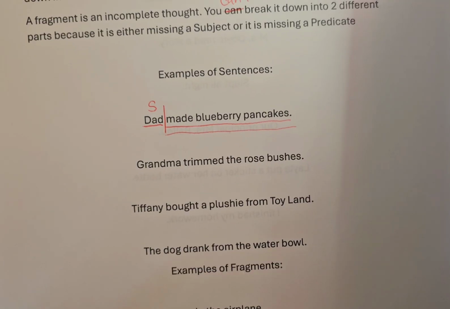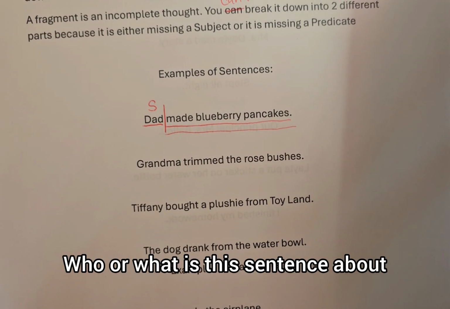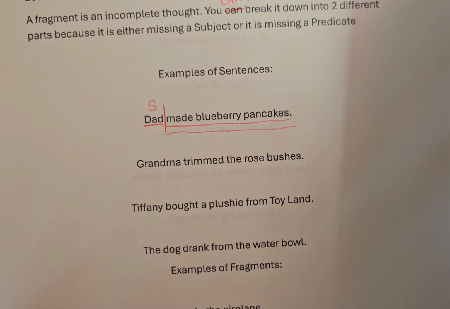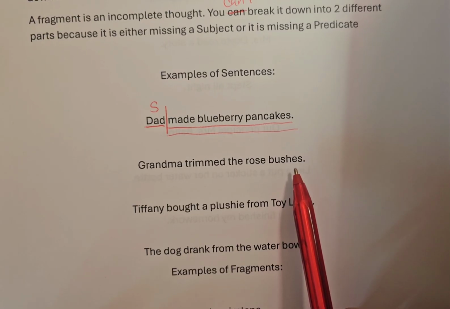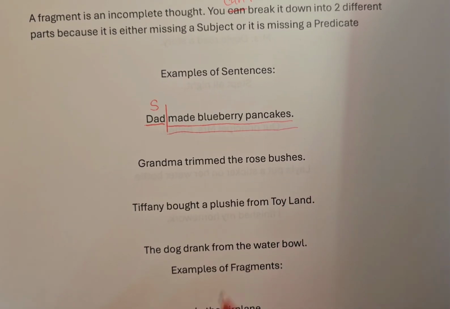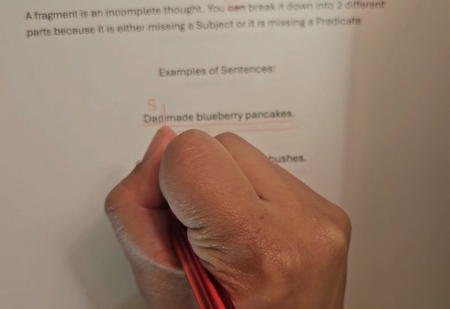Next sentence. Grandma trimmed the rose bushes. Who or what is this sentence about? Is it about bushes? It's actually about Grandma. Grandma is the subject.